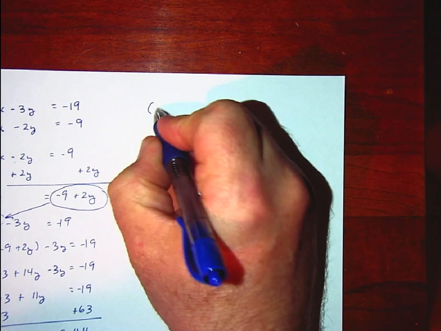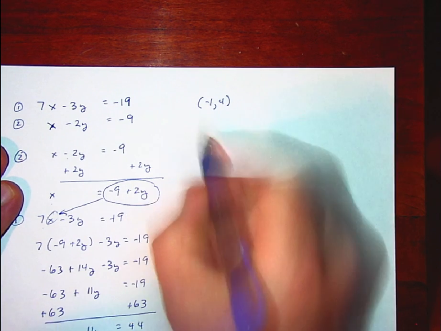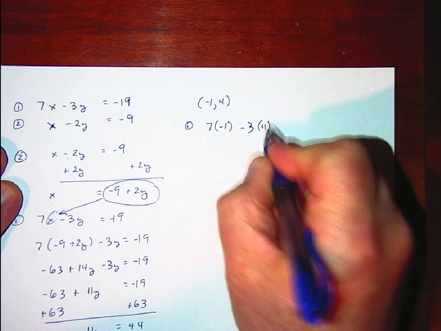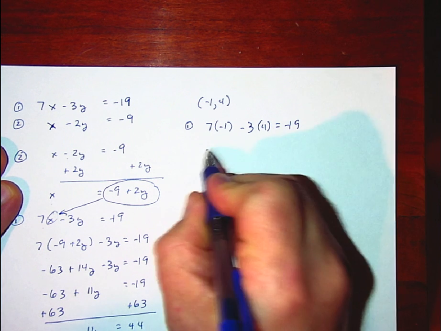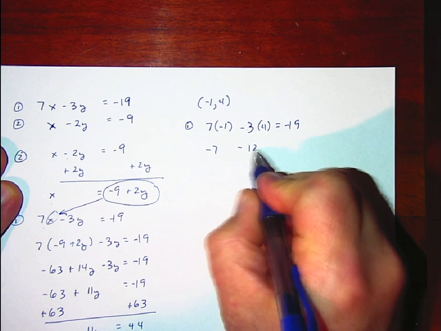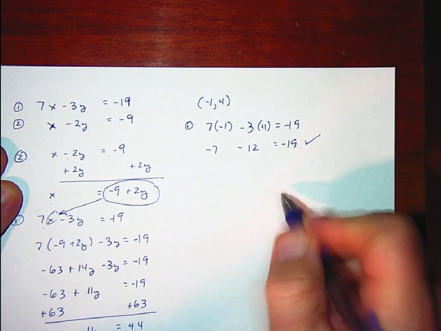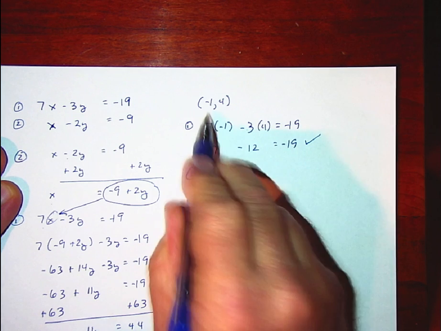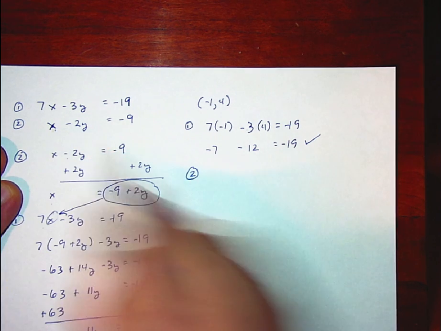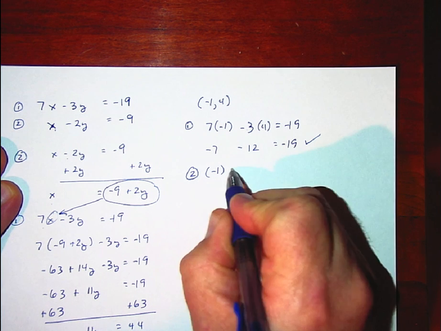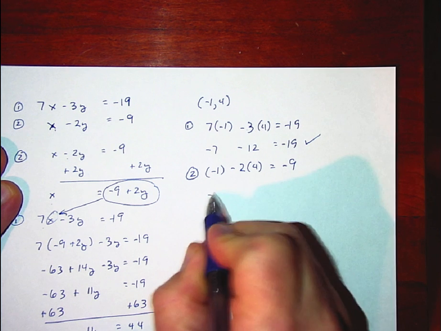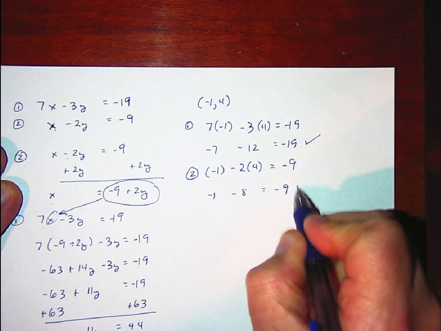So I'm going to substitute negative 1, 4 into the first equation, which will give me 7 times negative 1 minus 3 times 4 is equal to negative 19. Here you have negative 7 minus 12 is equal to negative 19, and yes, that checks. Now we'll substitute this back into the second equation. So you have negative 1 for x minus 2 times 4 is equal to negative 9. You have negative 1 minus 8 is equal to negative 9, and yes, it checks.